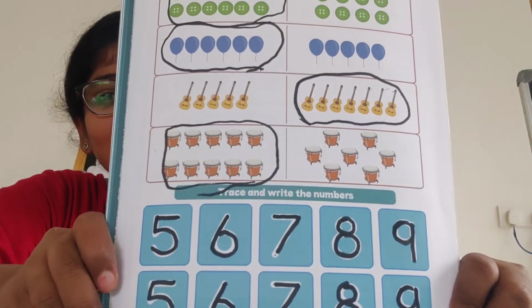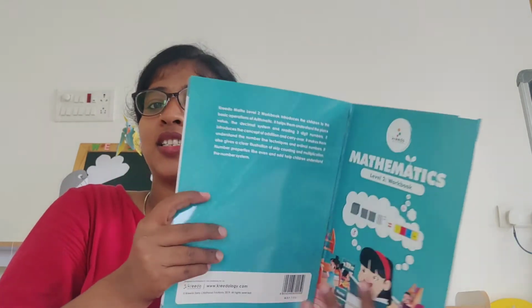Yay, that's very good. We did numbers today. That's very good. And now that's enough for today. So we did 2 pages today, right? We circled groups with more objects and less objects. And also we traced and wrote numbers from 0 to 9.